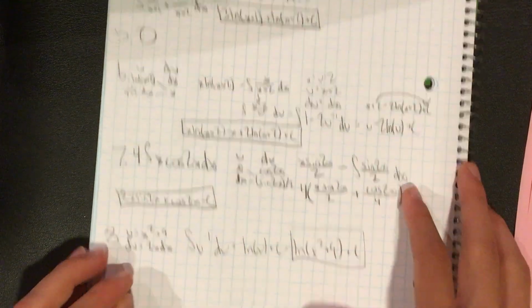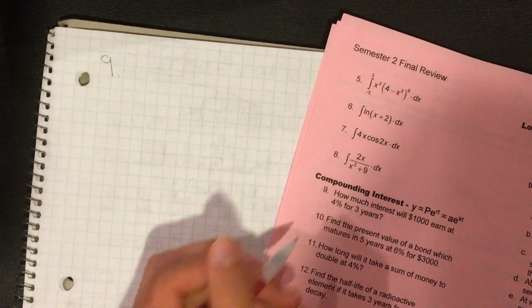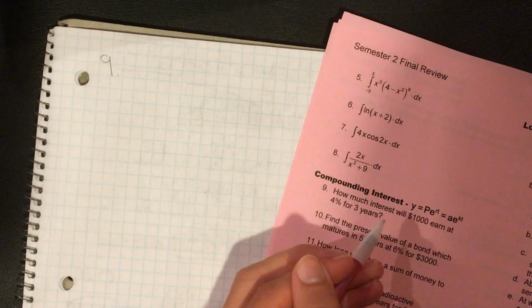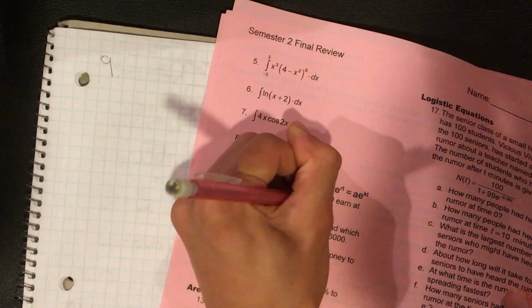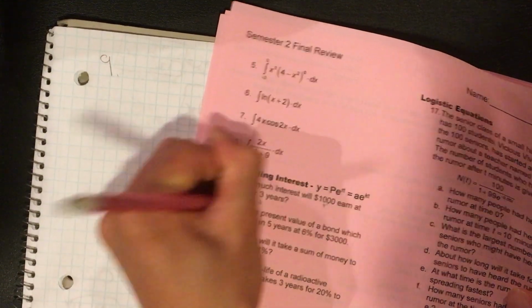All right, let's do some compounding interest problems. Starting with problem 9. How much interest will $1,000 earn at 4% for 3 years? So 1,000 is going to be our P, 4% is our R, and 3 is our T.